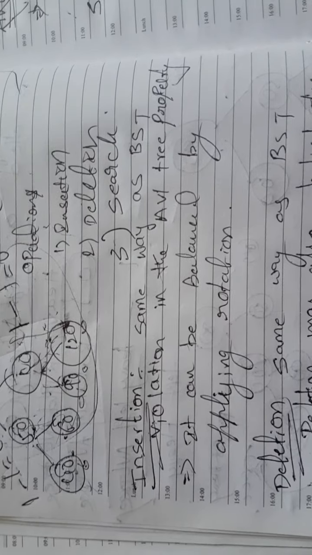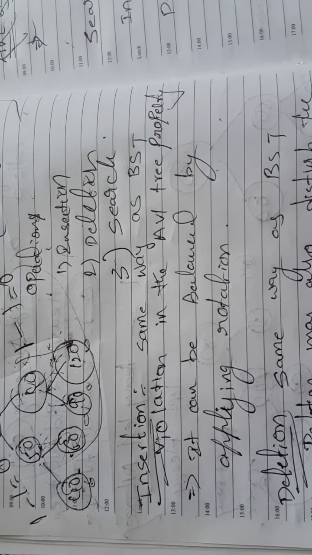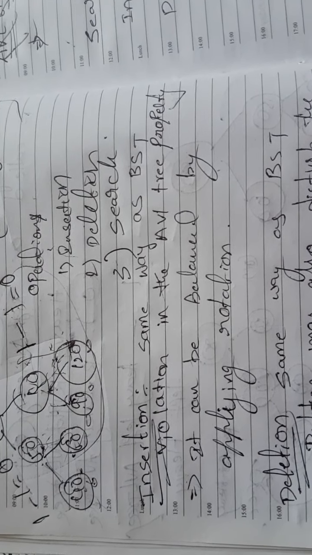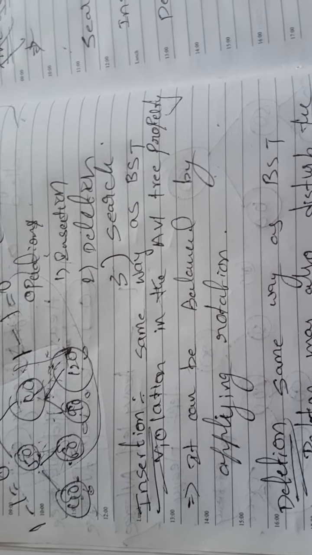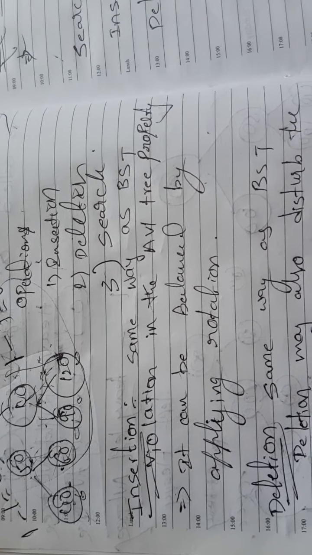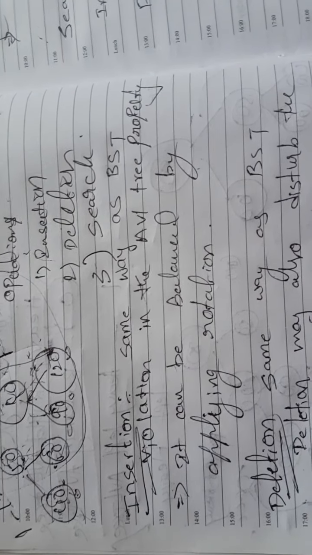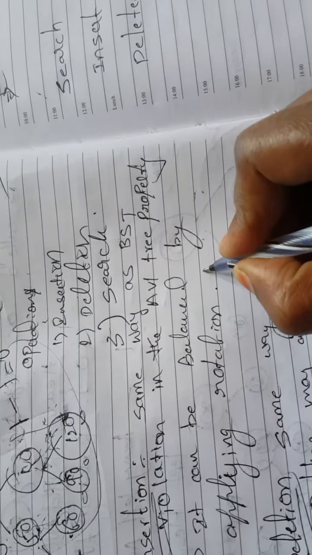The AVL tree property, what property does it have? Balancing factor. Whenever you insert nodes in a tree, we should satisfy the AVL balancing property. If it can't be balanced at one of the positions, we have to apply some rotations. What are the rotations?